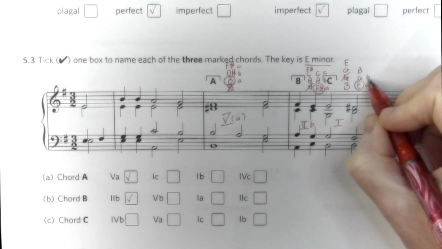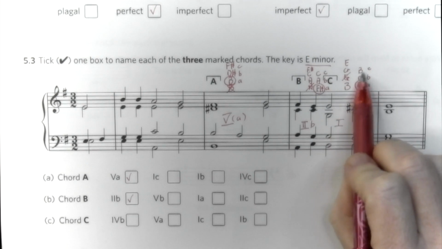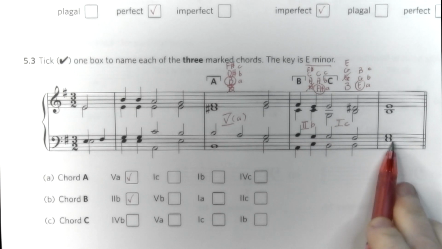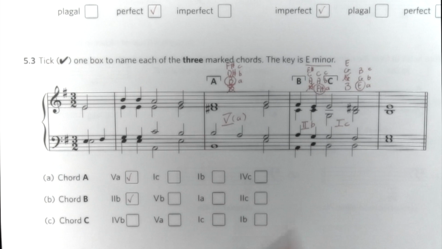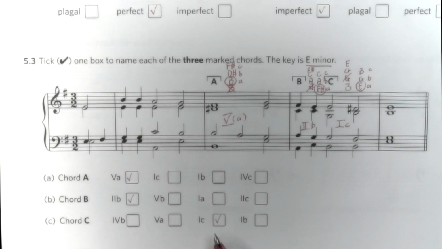Do we have Mi, do we have Sol, or do we have Si? We have B, therefore it is 1C. It's a preparation for the cadence, okay? 1C, 5, 1. As you can see. There you go. Finished. Sorted.